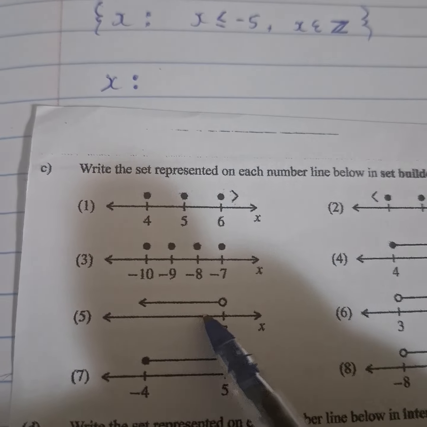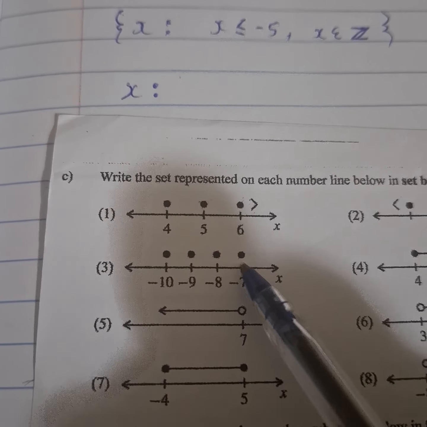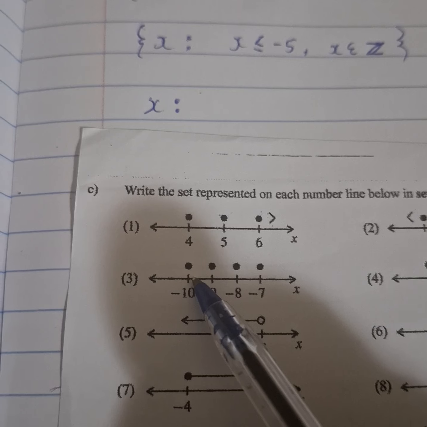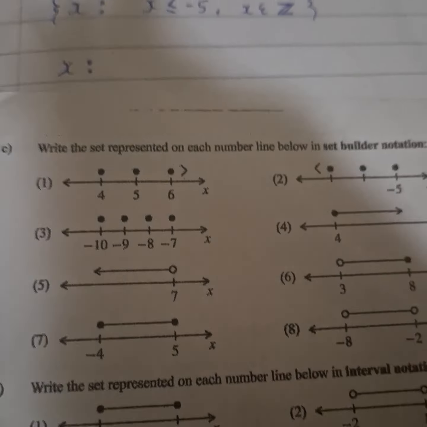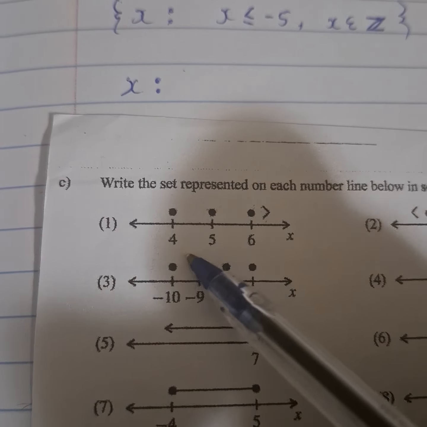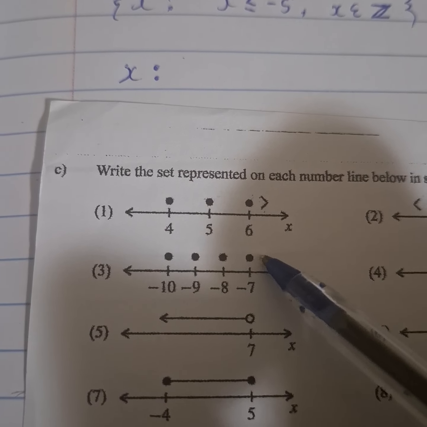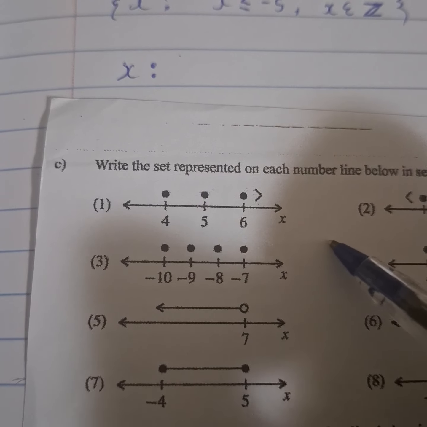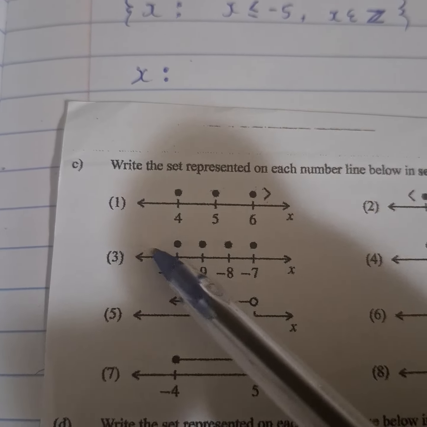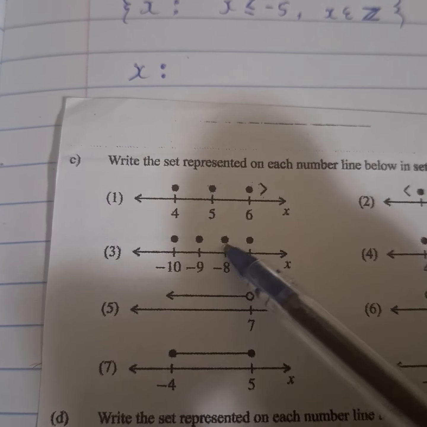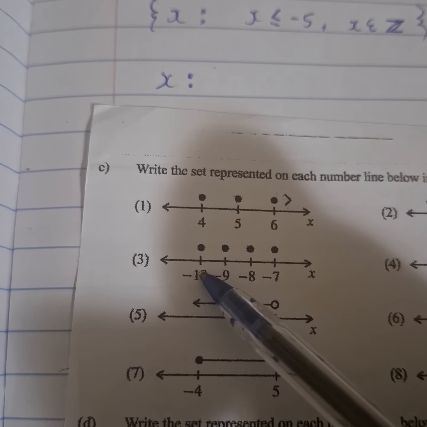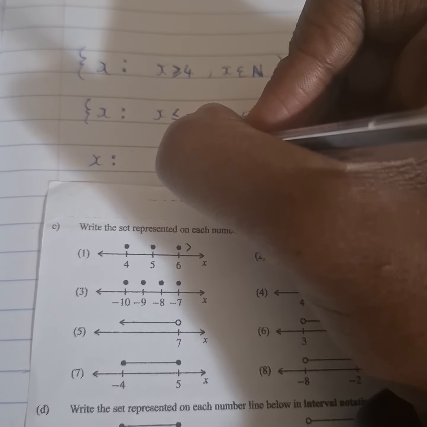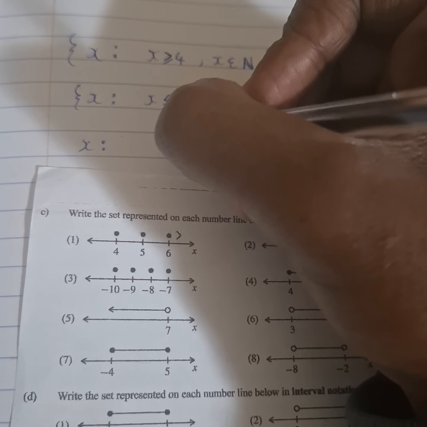Right. X such that, alright, so let's look at this. Number 3, we've got -7, -8, -9, -10. And the thing is, there is no arrow that indicates that these numbers go on forever and ever on the negative side. Neither is there an arrow that indicates that these numbers go on to positive infinity. So that means there's a limited value. There are limited values: -7, -8, -9, -10.